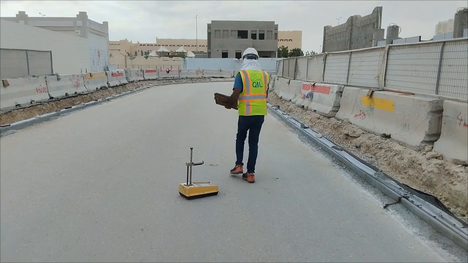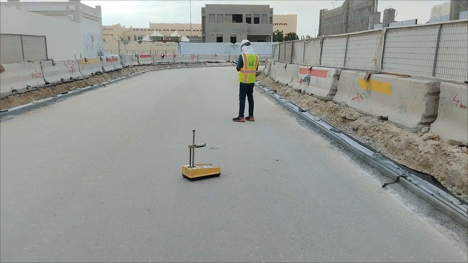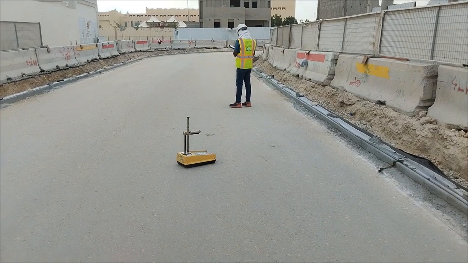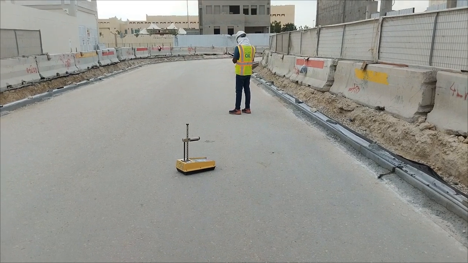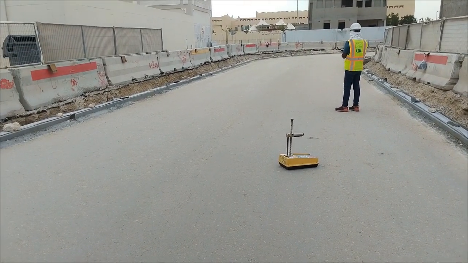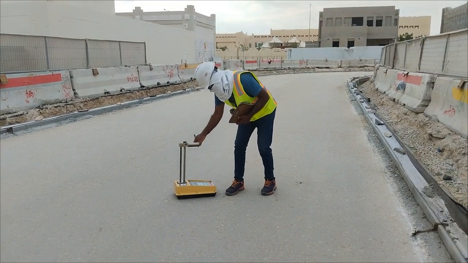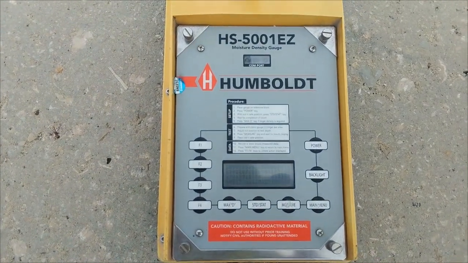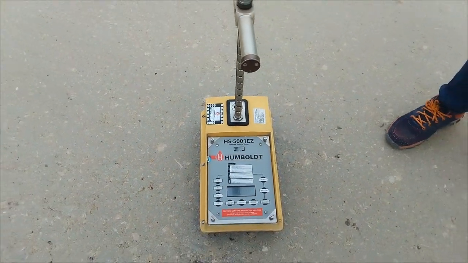Now you can see the final product of the road base. It's very perfect and very nice, because if you have a good team, then you can give a good production and good quality. The test will continue until we reach the final frequency.